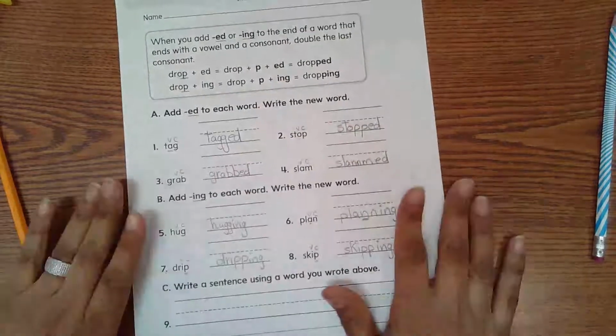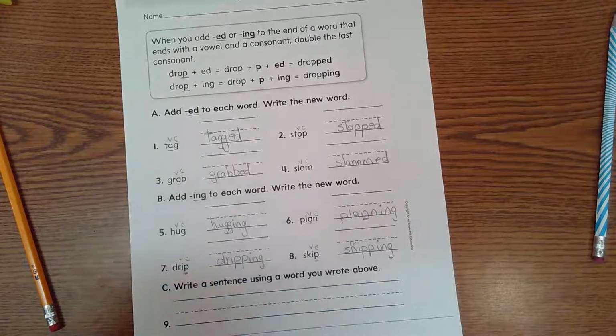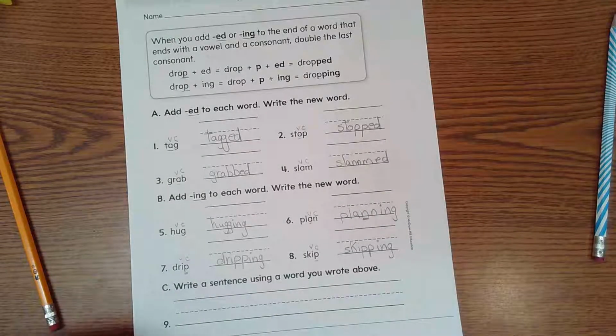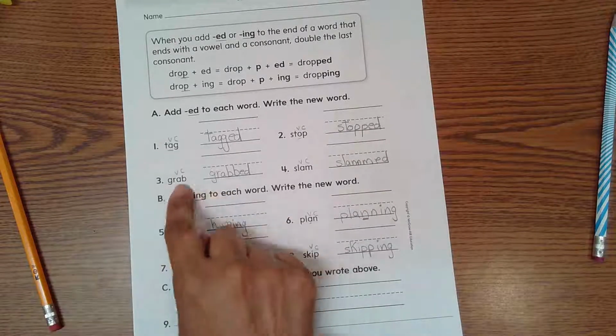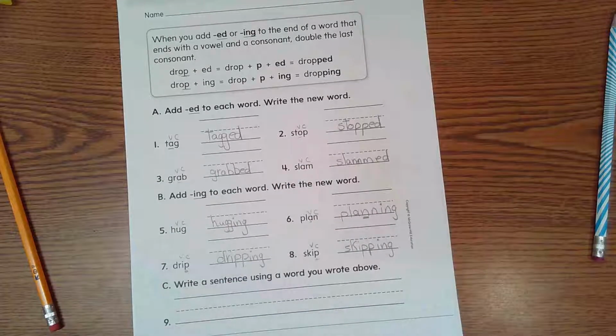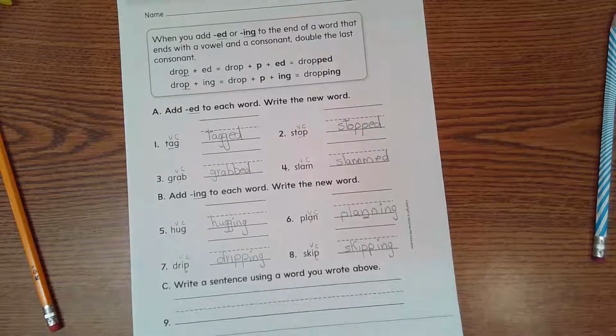And then we talked about when we add ed and ing, if the last two letters are a vowel and a consonant, as we saw in all these examples, we double the consonant and then we add our ed or ing. All right, that's it for today, first graders.